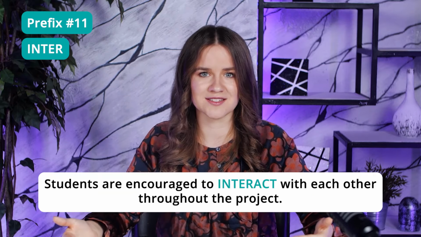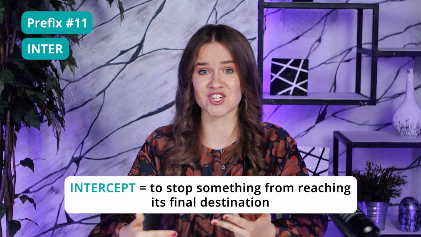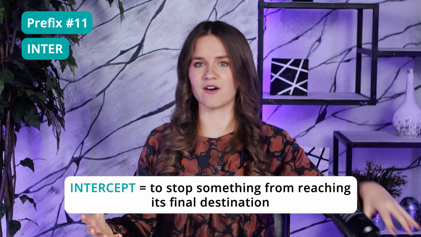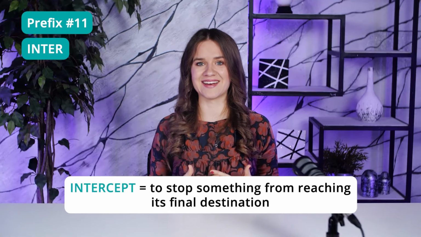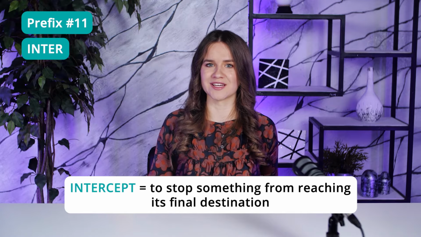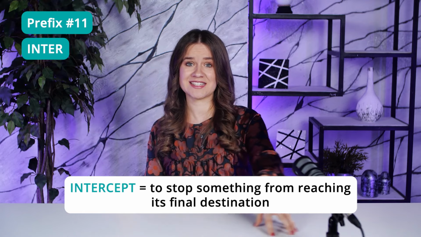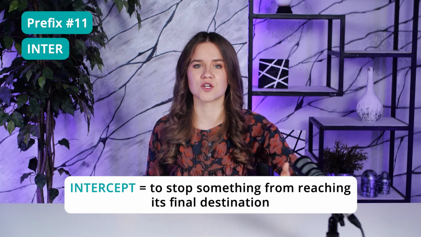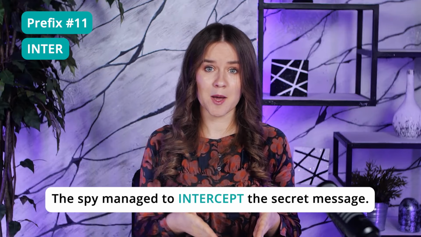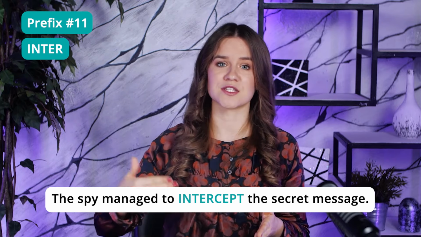Intercept, to stop something from reaching its final destination, to get between that object and the final destination. If you're planning a surprise party for your friend and she arrives half an hour early, you might run to intercept her while everyone rushes to hide. A typical example: the spy managed to intercept the secret message.